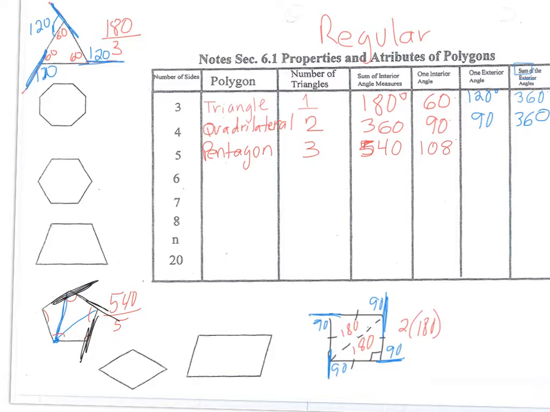I'm just extending from the side. So if inside is 108, the outside would be 72 because it's a straight line, right? So it's 72. Now, what about the sum of all the 72s together? 360. Yes, it's 360. Thank you.